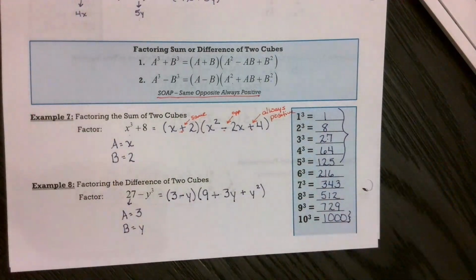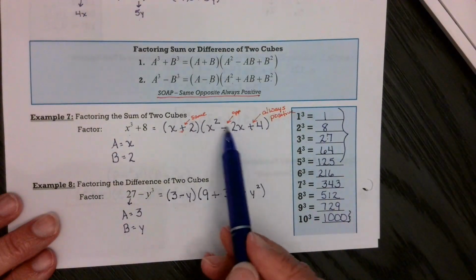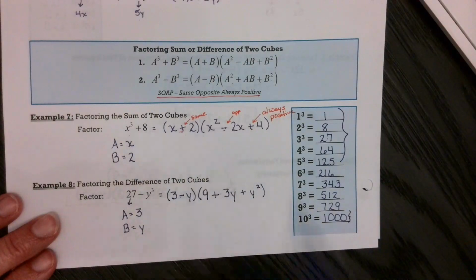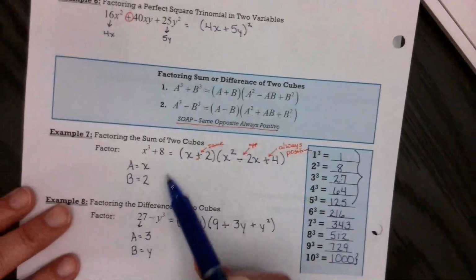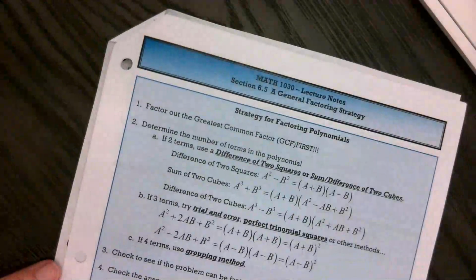If you were to multiply all this out, you'd end up with this. If you multiply these two things, use the distributive property on x, then the 2, you'd end up with that. Again, you'll see it in your homework, but you're not tested on it. Okay.